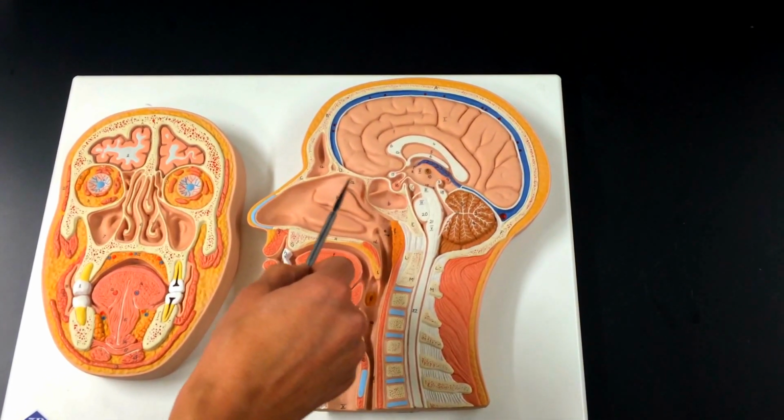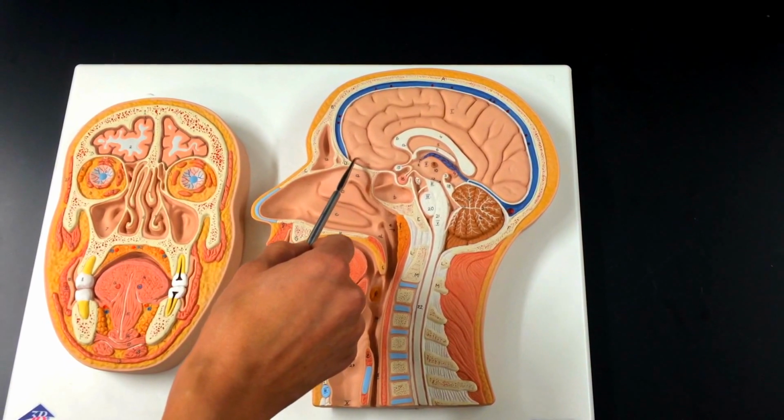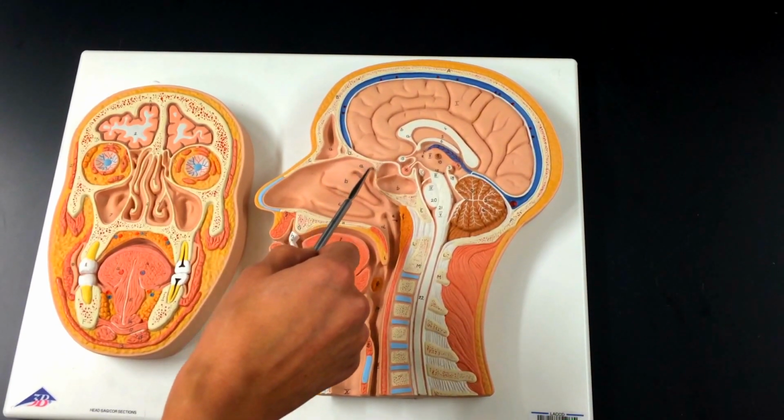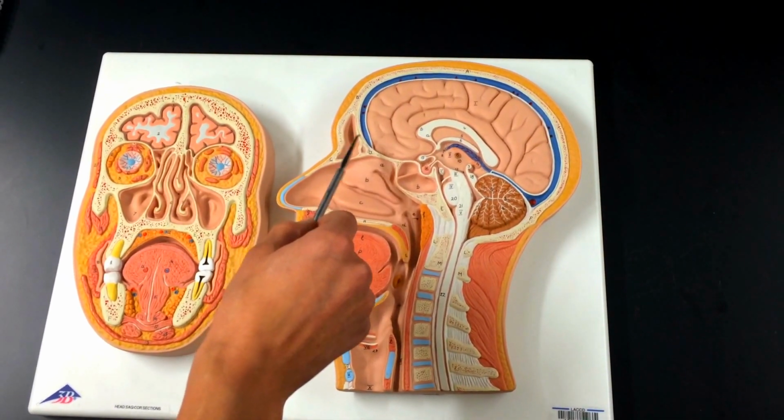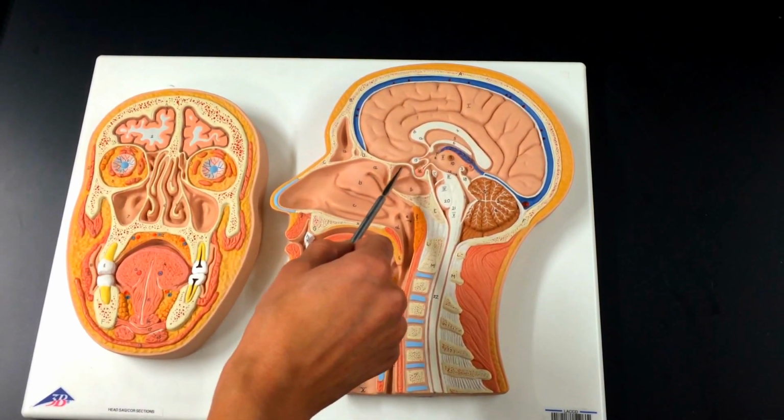The olfactory epithelium would be here, right? So this is where the olfactory bulb drops down. So this bone is ethmoid. This bone in front, this is your frontal sinus. Here's your ethmoid and your ethmoid sinus.